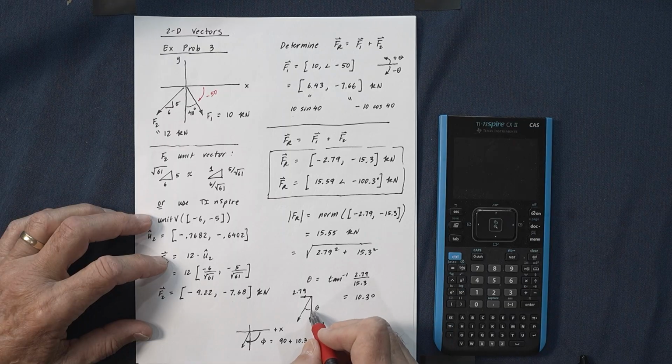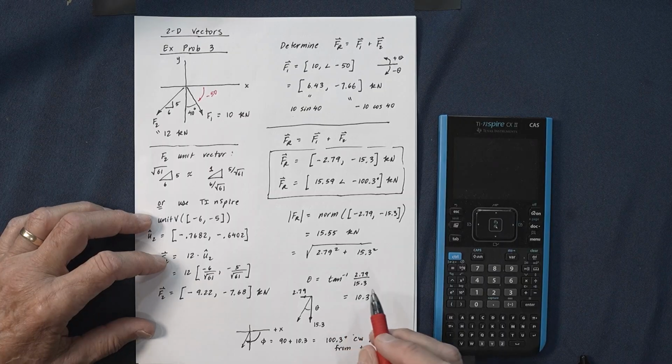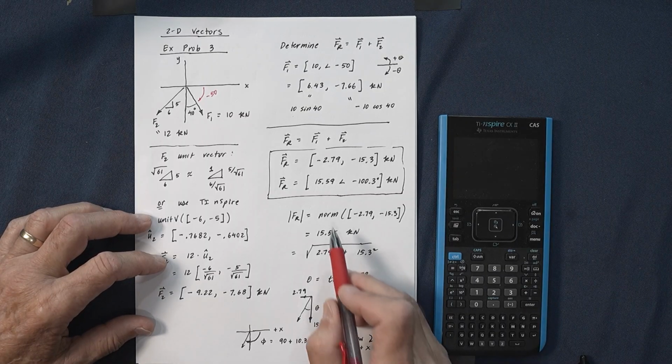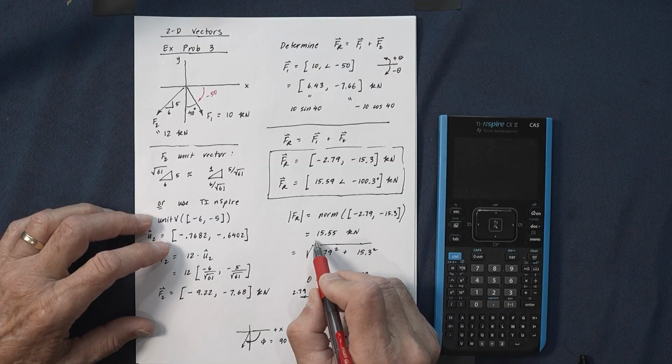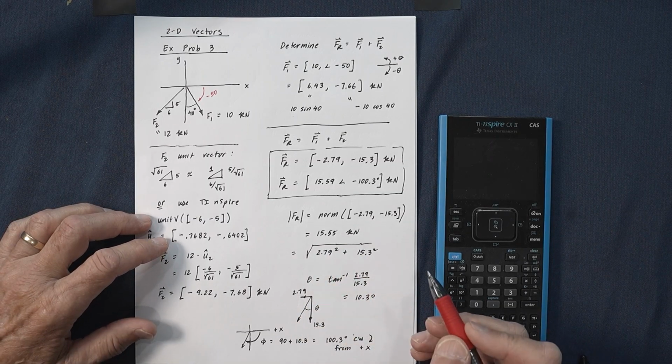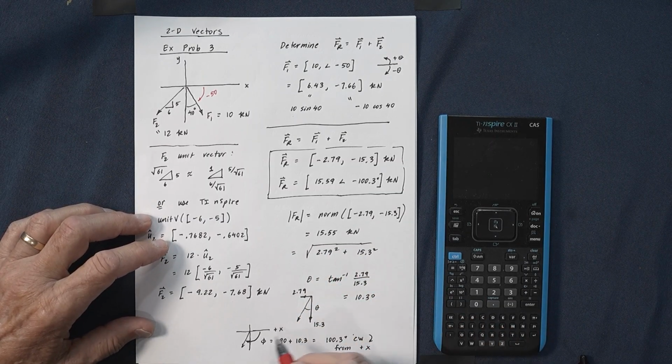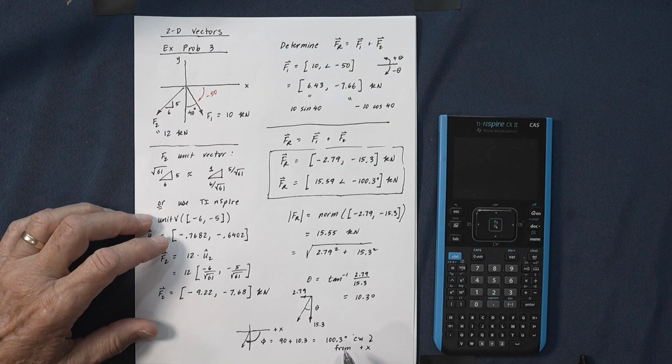And so I get 10.3 degrees clockwise from the negative y direction. And so if you were going to write this in polar form, the magnitude is 15.55, but its direction is 90 plus 10.3, which is 100.3.